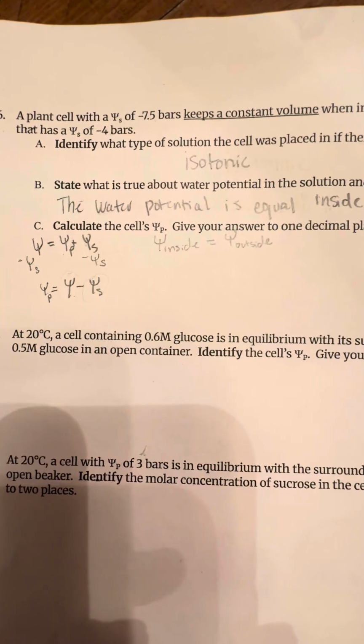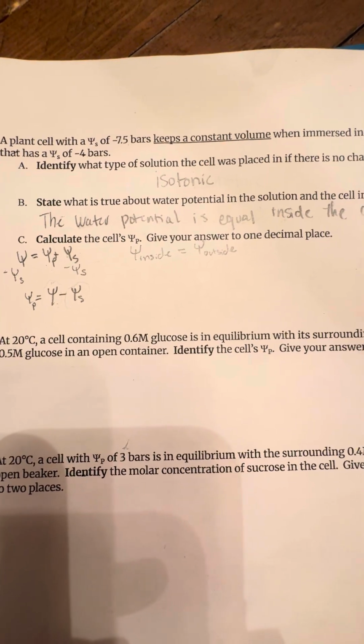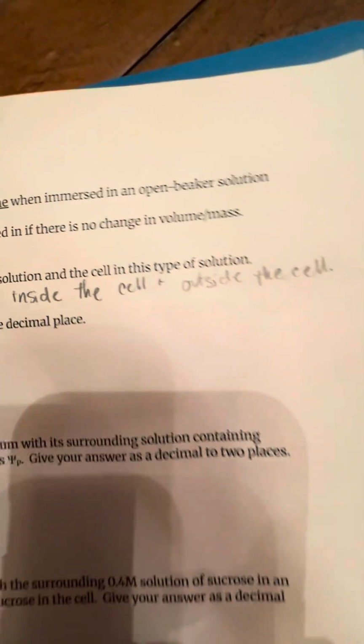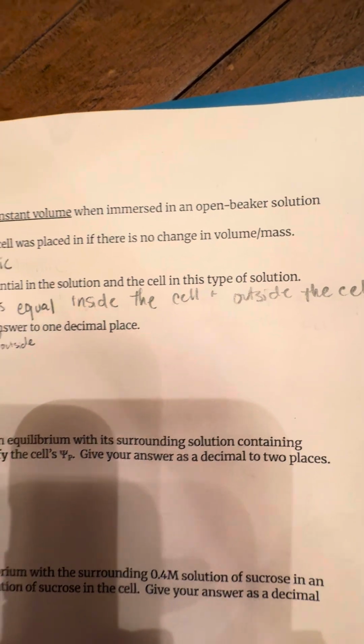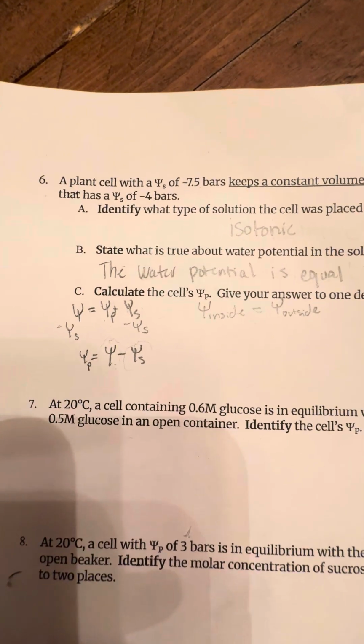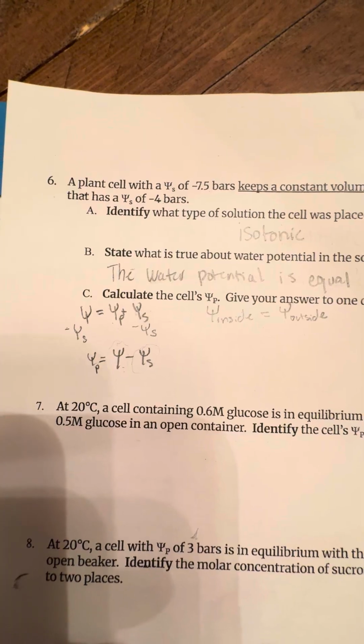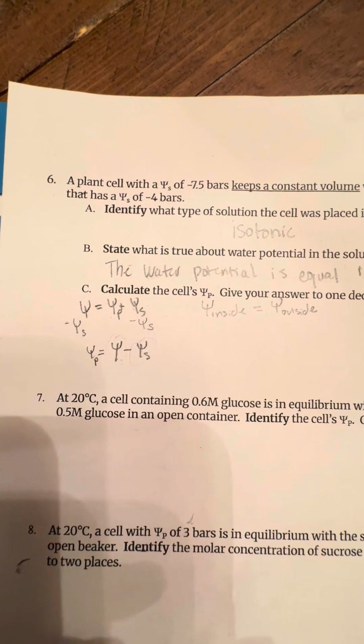And we can, because outside the cell, remember, this is in an open beaker solution, which means there's no pressure potential, which means our water potential is going to be the same as the solute potential.